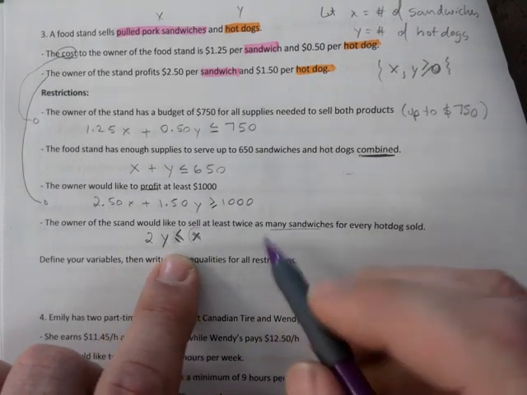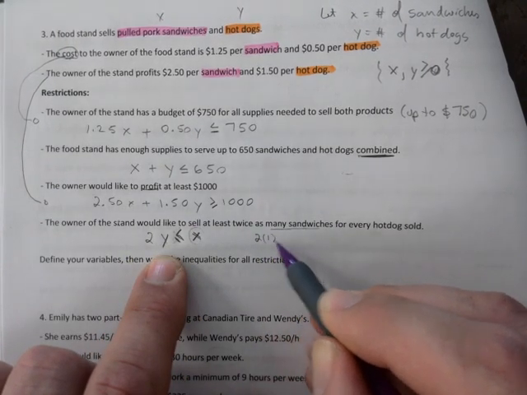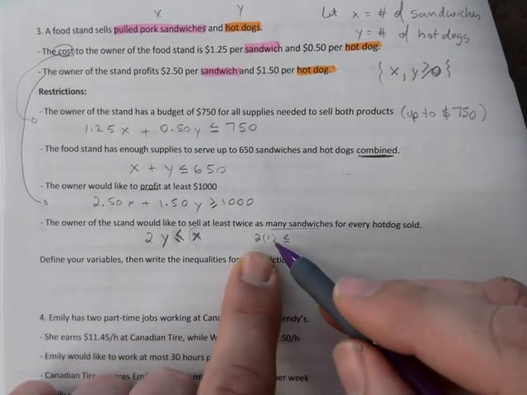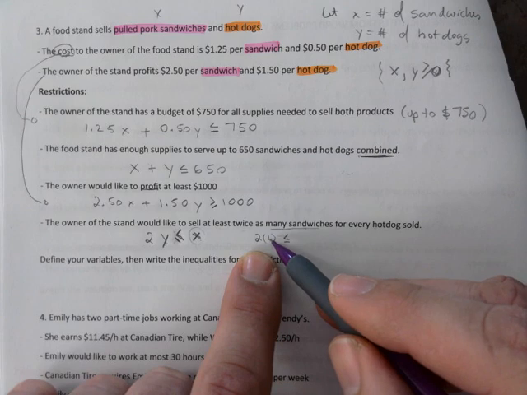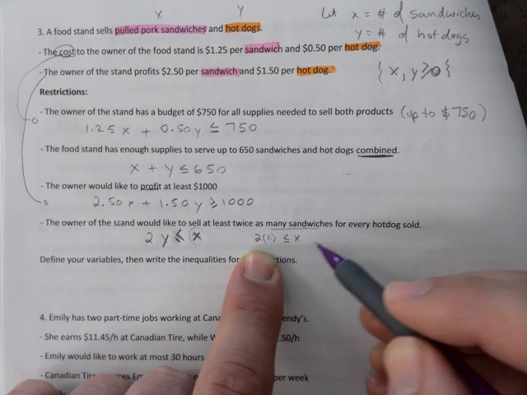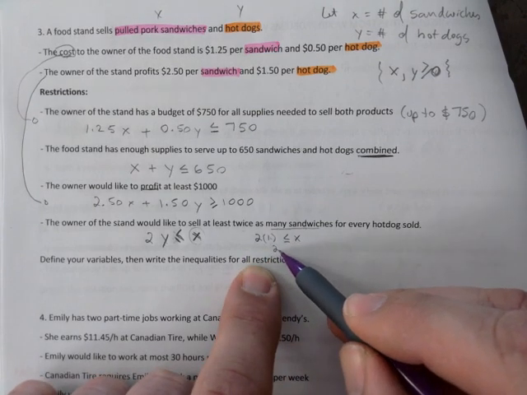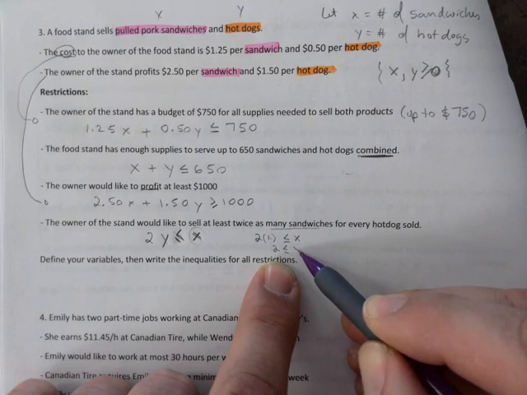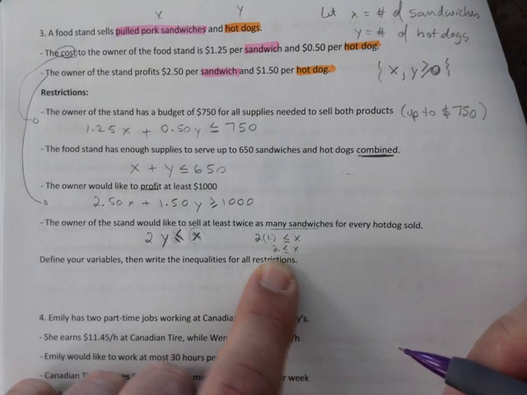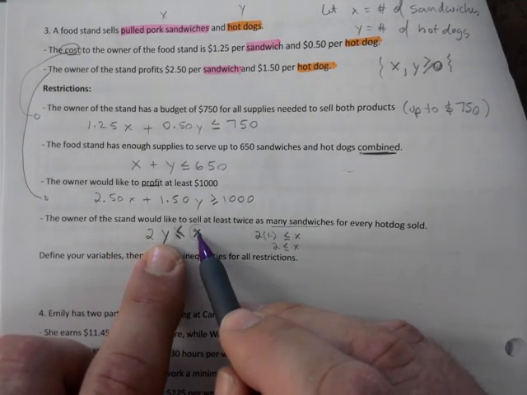So let's do a little experiment. If you sell 1 hot dog, right? You'll have sold 1 hot dog, but twice as many sandwiches for that matter, right? It'll be 2 is greater than or equal to X, right? So for every hot dog, you want this to be twice as much as you sell hot dogs.